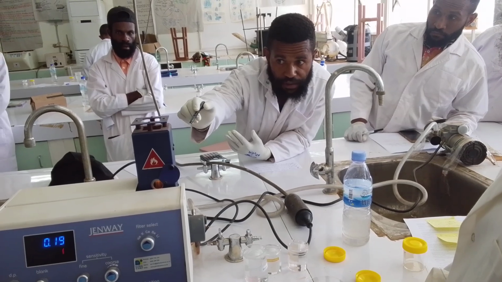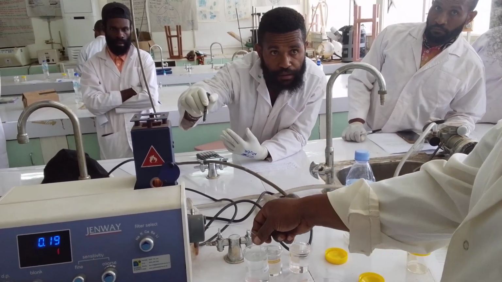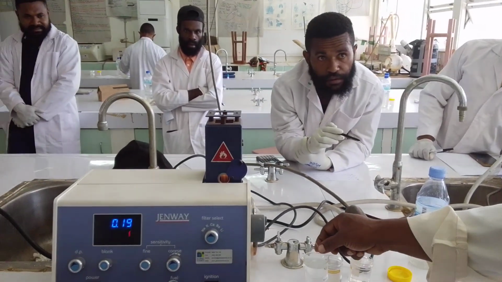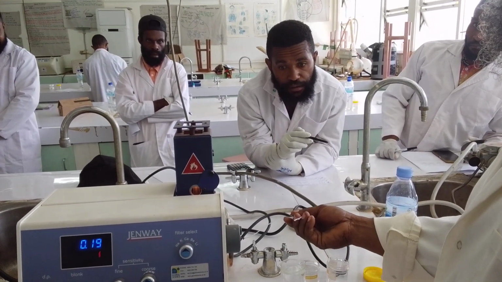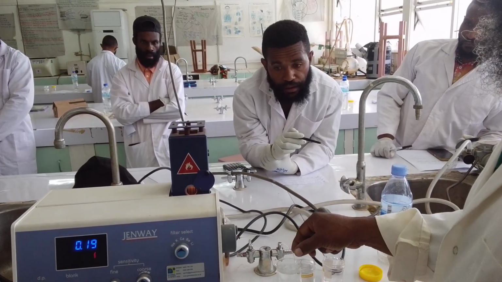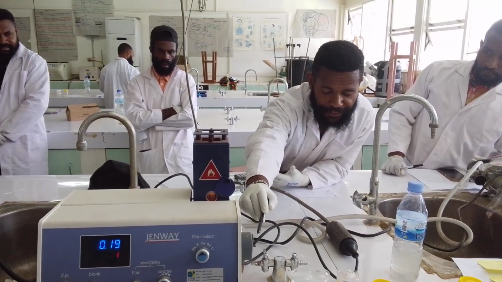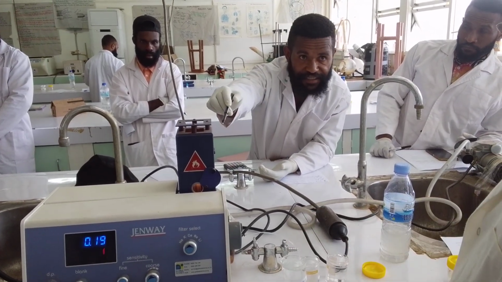So it's pushing it. It will decrease when you remove this out, when you remove this one from the nebulizer. I noticed that the flame decreases.